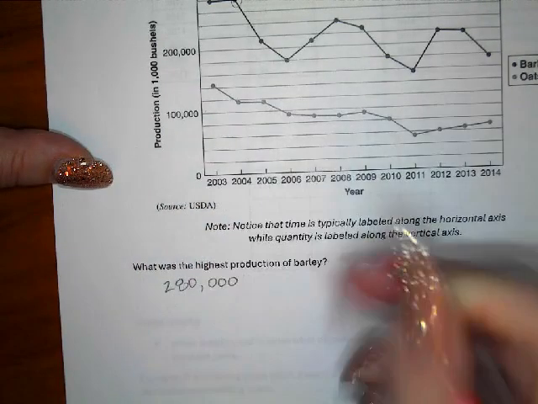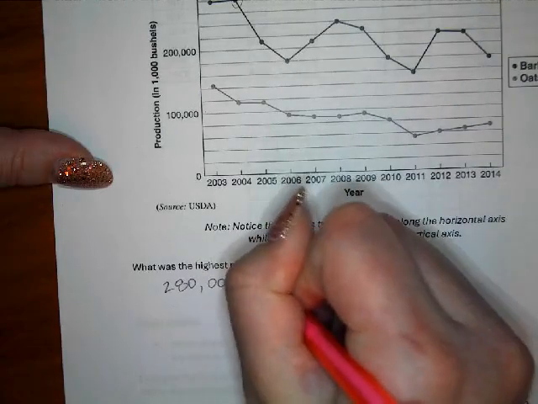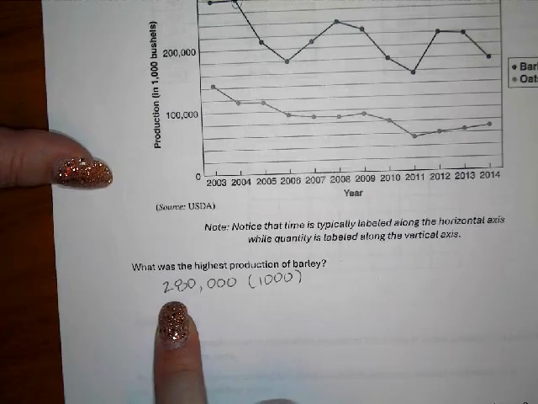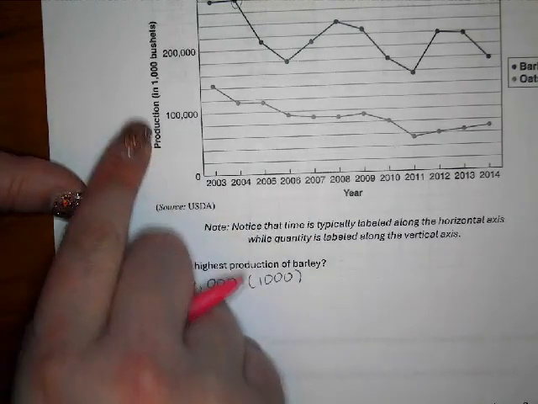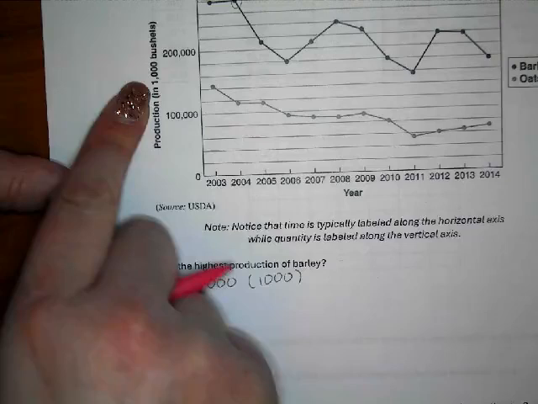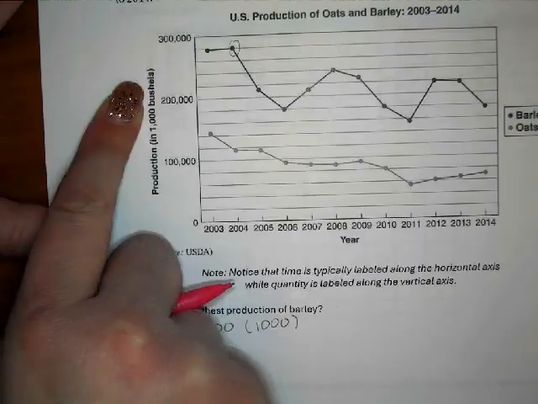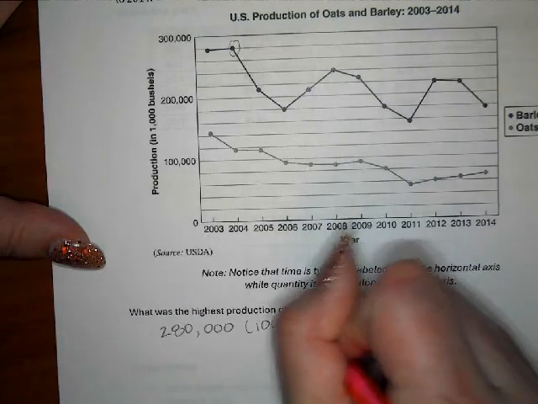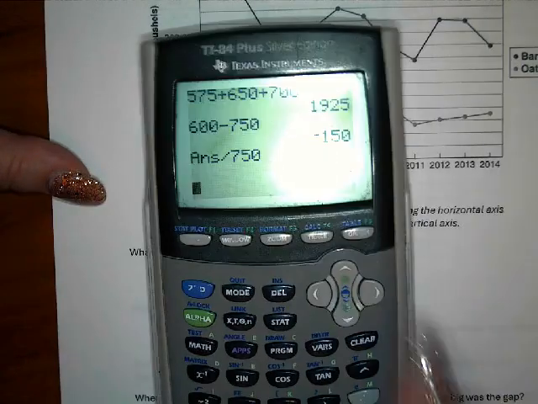So this is the multiplication we have to do to take into account that they said that the production is in the 1,000s of bushels rather than the actual number that they labeled there. So it's probably going to give this to us in scientific notation. Oh, no, it didn't.